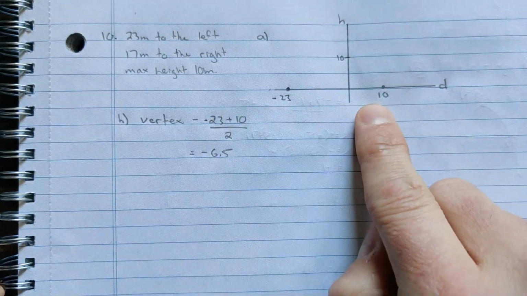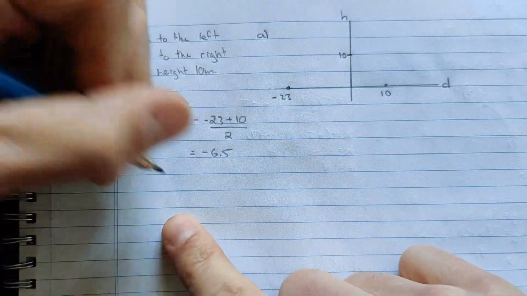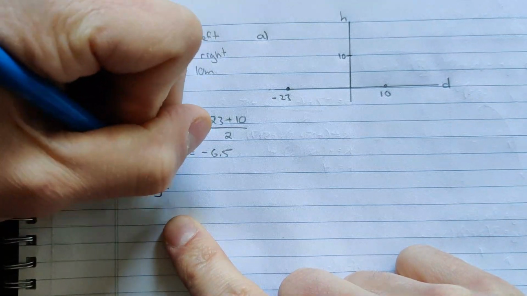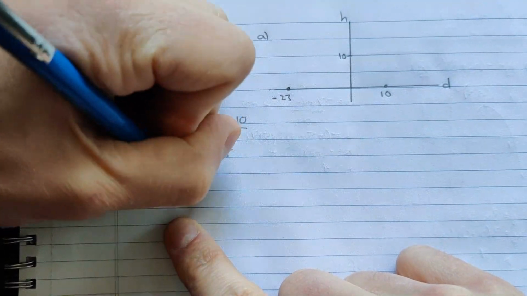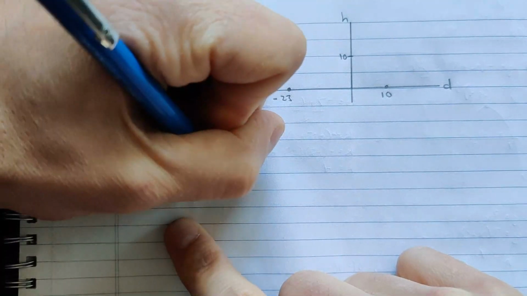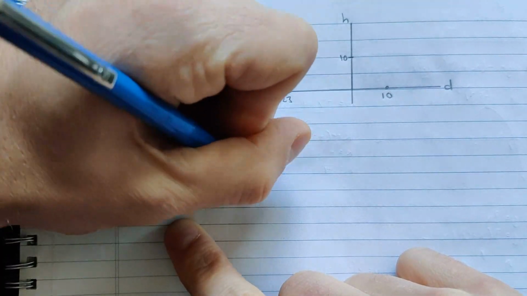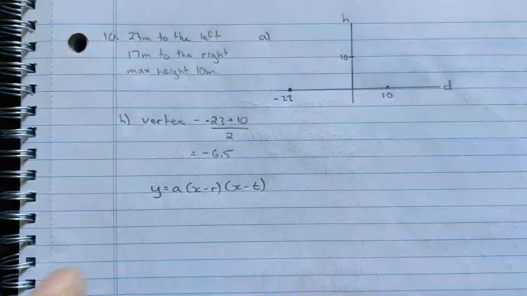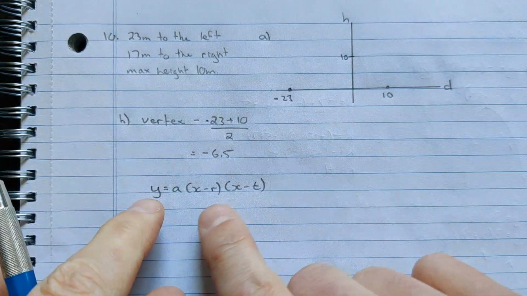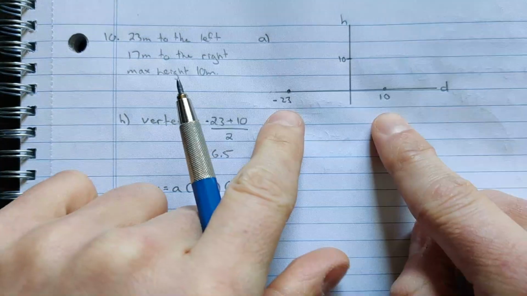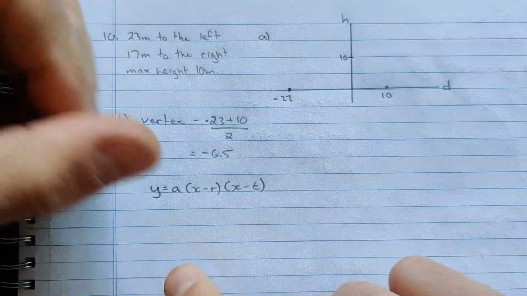We have our two zeros, and so now we can create our equation in the form y equals a(x minus r)(x minus t). And we can fill in the vertex values for y and x. We can fill in the zero values for r and t, and then solve for a.